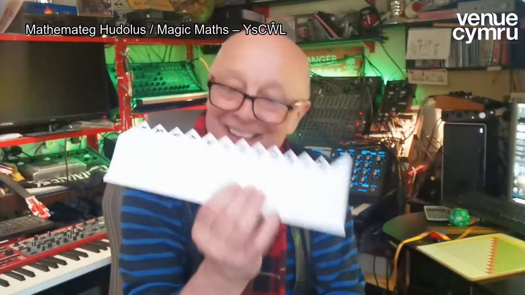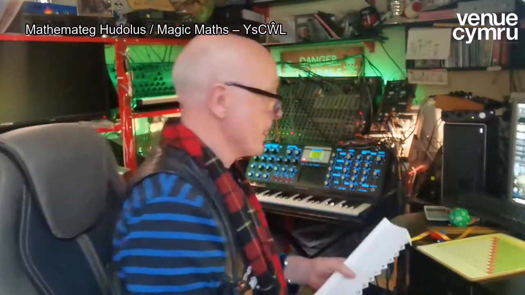Look at this. This is a weird thing. This will help you put together the times tables, but you don't need to do any multiplying. You don't even need to know your times tables. It's really strange. See what you think.